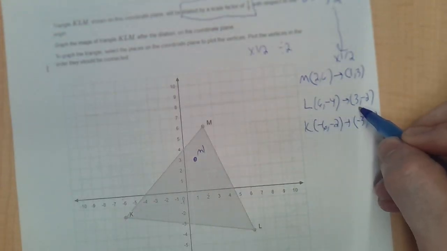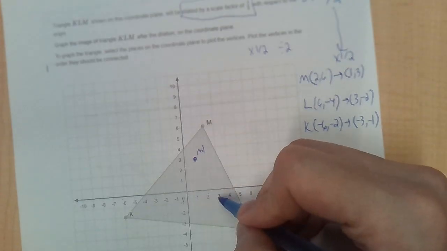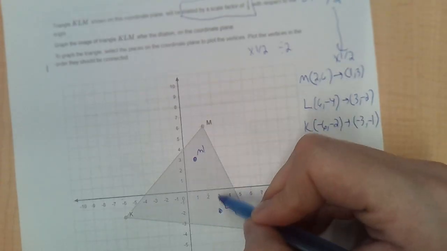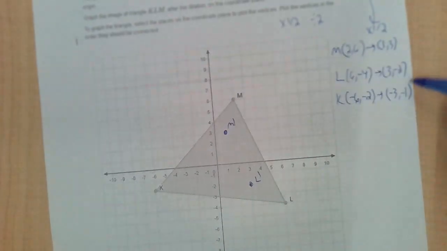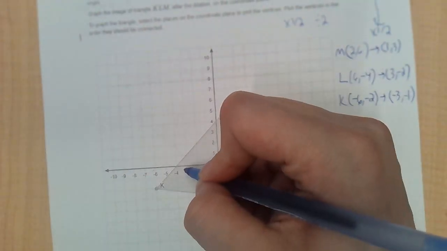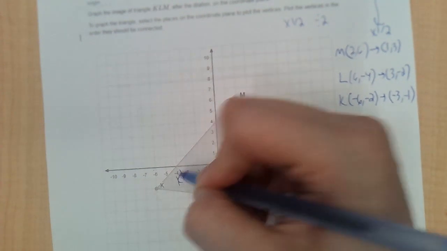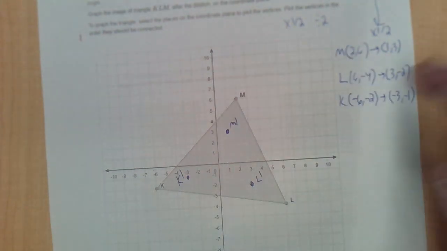L goes to 3, -2. So L1 is at 3, -2. And then K becomes -3, -1, and that's K1. I'm not going to connect them because that gets messy. The computer will do it for you.